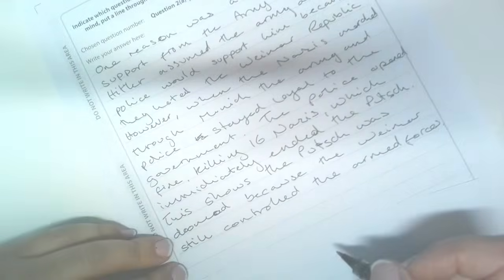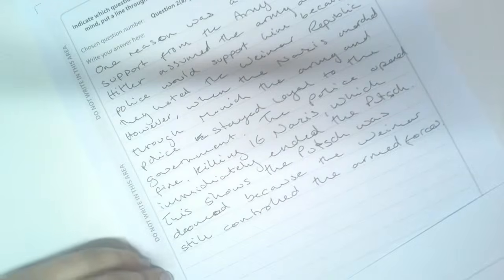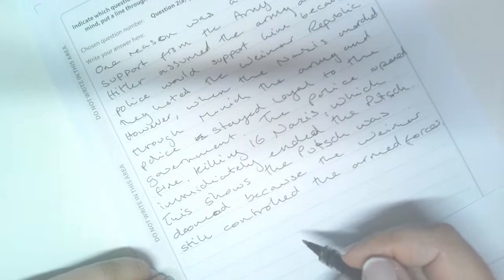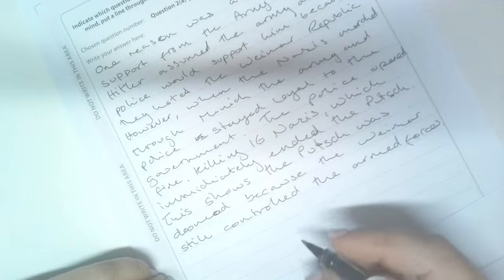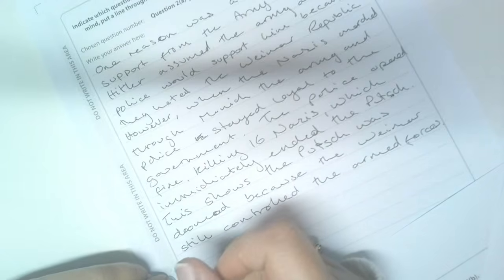So I'm going to say, well, without the military backing, how big of a factor was it? I think this is pretty crucial. Without the military backing, the putsch was never going to work.